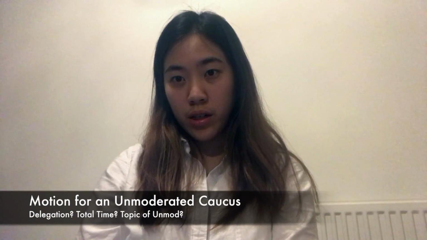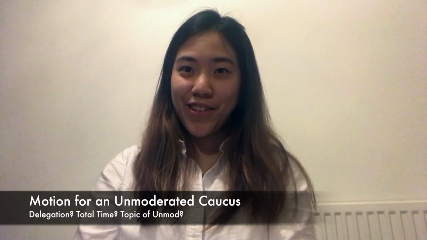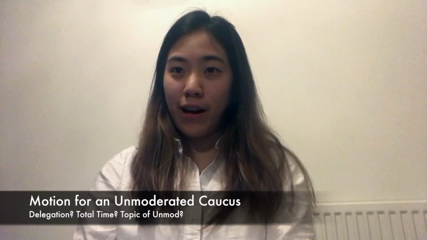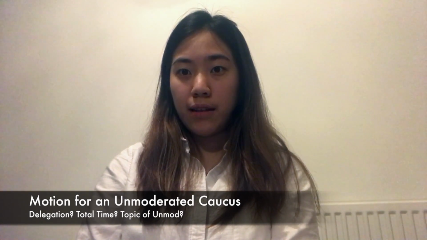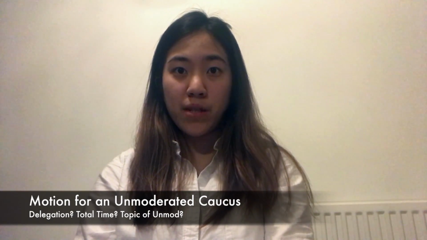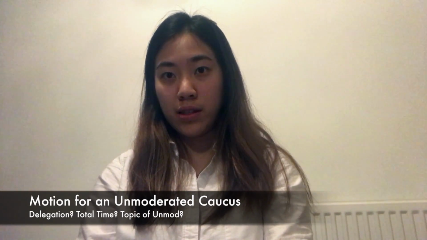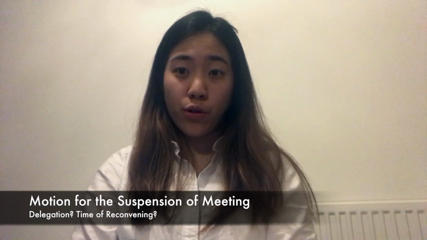Whereas a moderated caucus is being moderated by the dais, an unmoderated caucus is obviously not. It can be raised at any time when the floor is open, when the dais asks for motions, and it can be proposed by the delegate briefly explaining its purpose and specifying an overall time limit for the caucus itself, not exceeding 20 minutes.